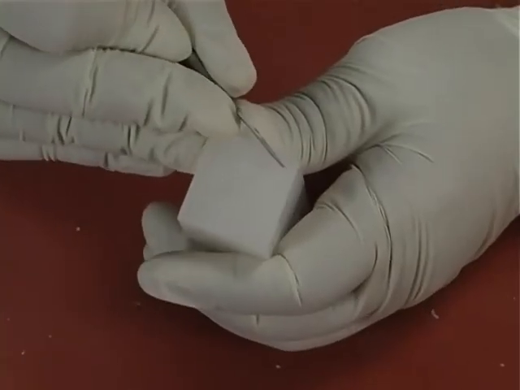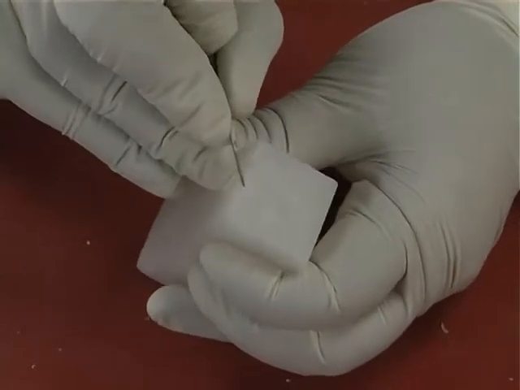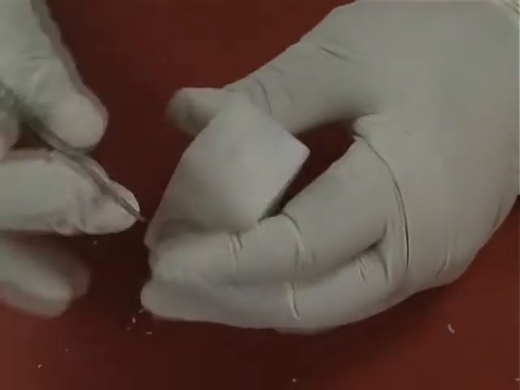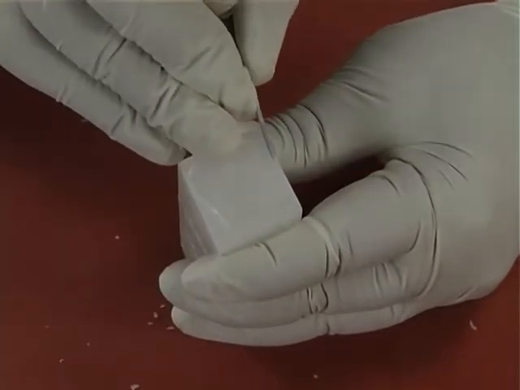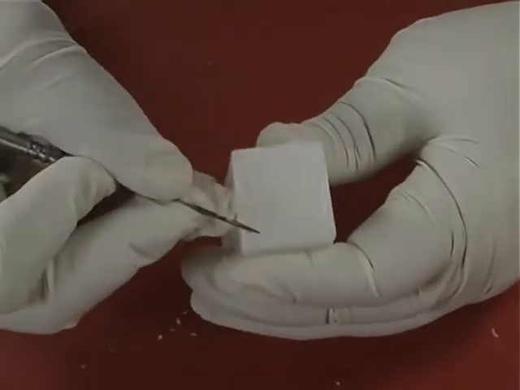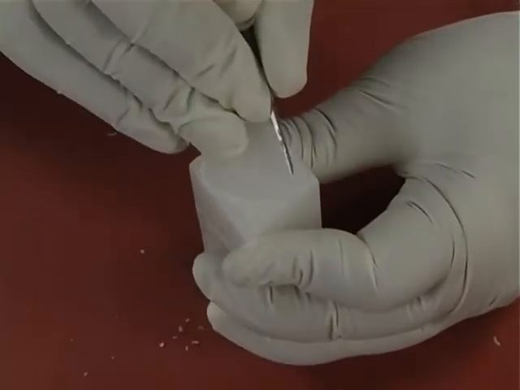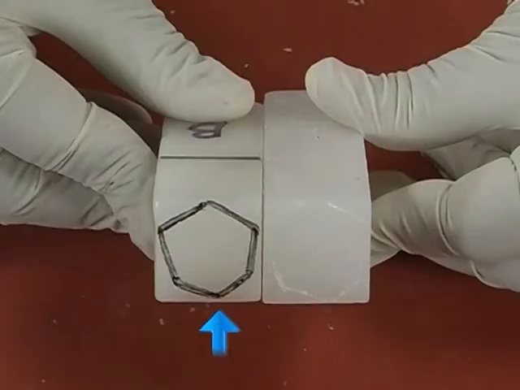For carving the occlusal surface, draw the hexagonal occlusal outline on the occlusal part of the wax block. When drawing the occlusal outline, the buccal part should be broad mesiodistally and the lingual part should be 3 mm shorter than the buccal part. This is the marked occlusal outline.